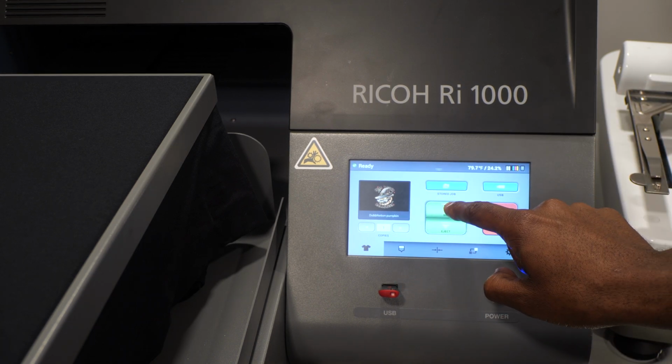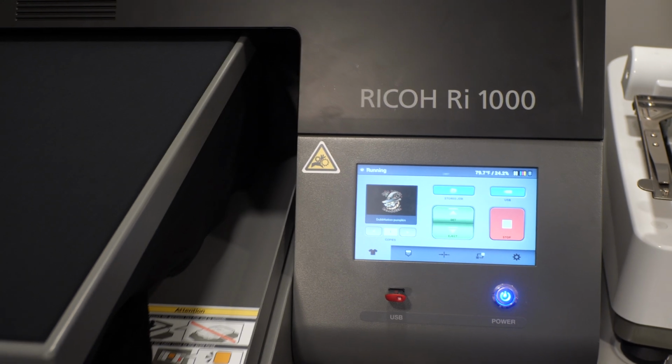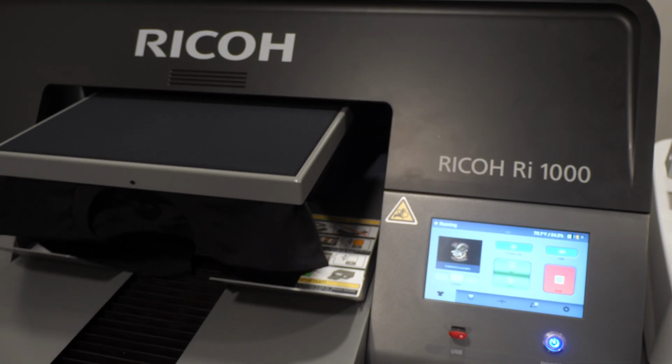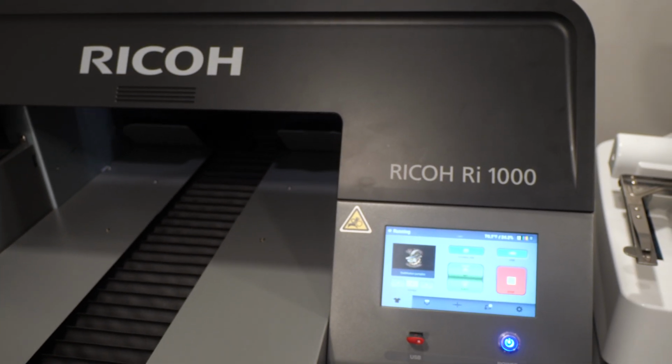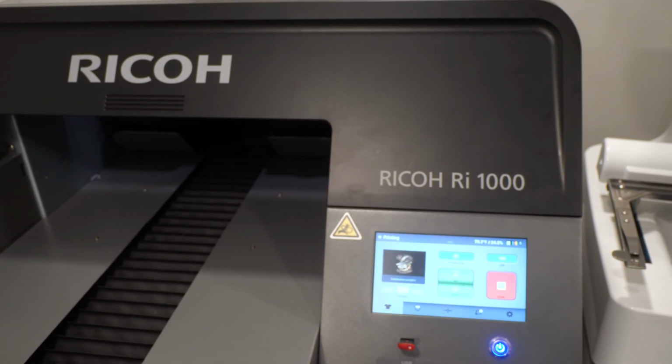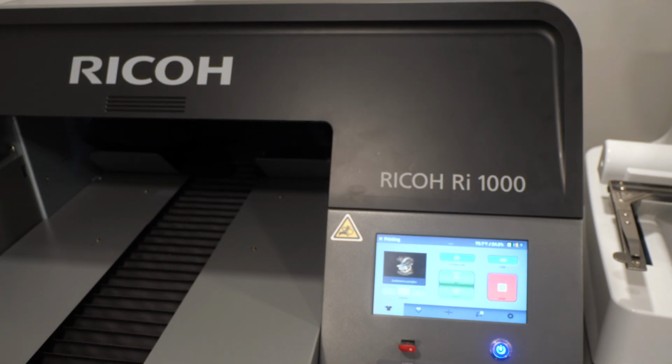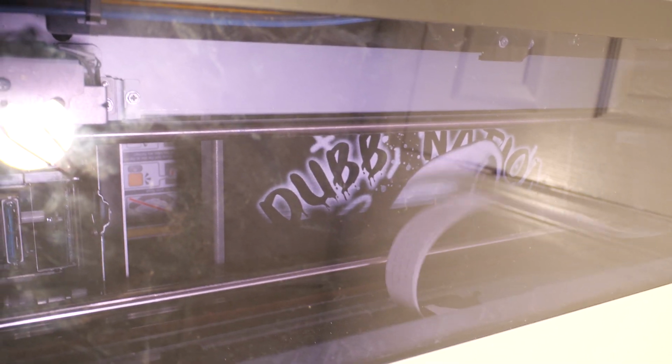Now I'm gonna press set. All right, and here it is. It goes in, shirt goes in, and it should start printing. That's it, guys. I'm gonna try to get a close-up of the top part so you guys can see it printing. All right, you guys see it right here at the top.